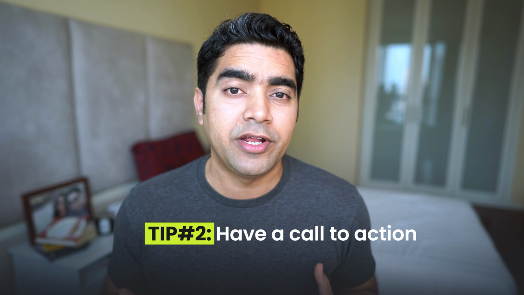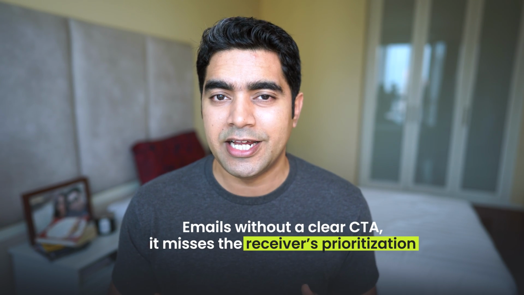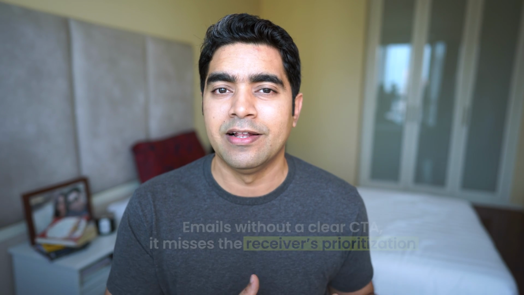Now, tip number 2 is to have a call to action. In my opinion, this is probably the most important of all tips that I can share with you. The goal of writing an email is to have an effective communication between two or more parties. But when you're writing an email without a clear call to action, it misses the prioritization from the person receiving the email. Hence, you will end up missing out on the desired outcome you would expect from that person.